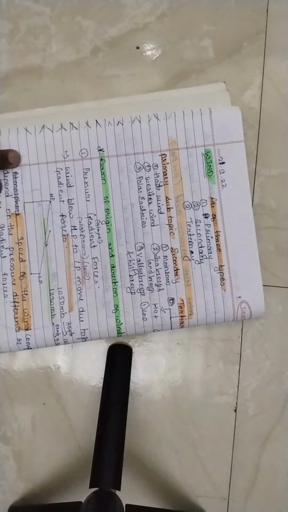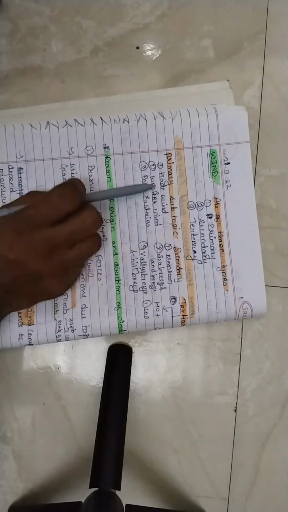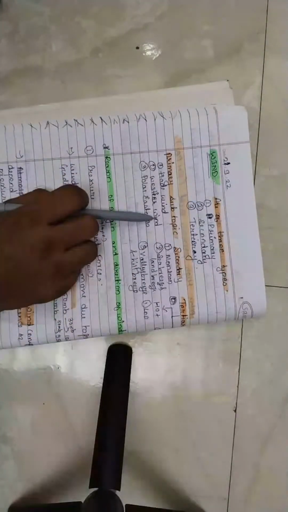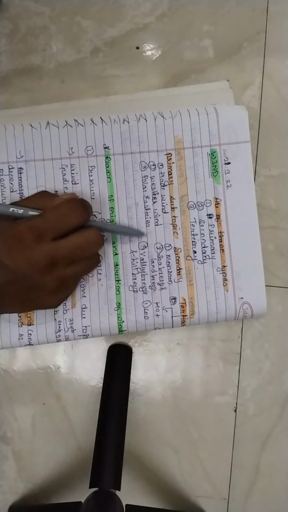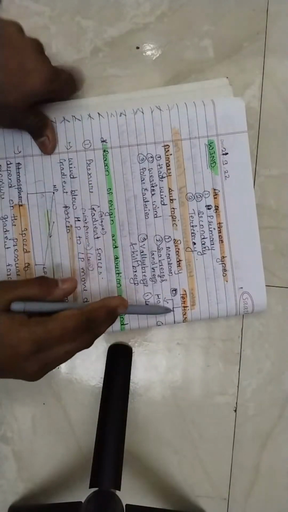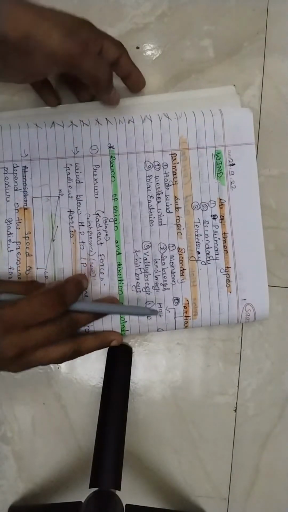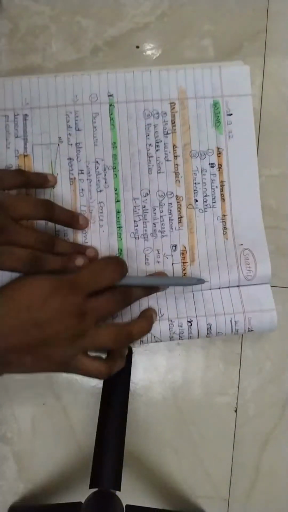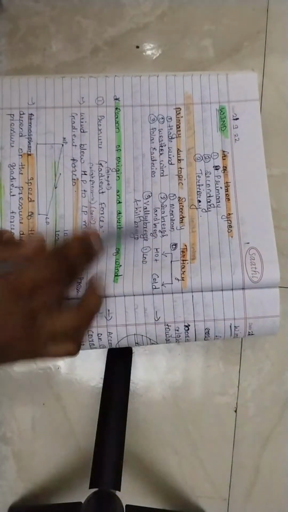Winds. Now, what about winds? Winds are of these types: primary, secondary, tertiary. Primary are the subtropical trade winds, westerlies, and polar easterlies, and then secondary. So primary, secondary, tertiary. And what is secondary?